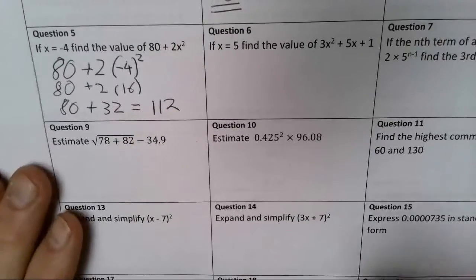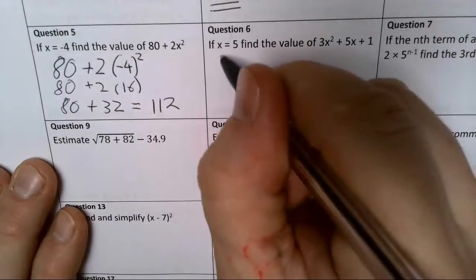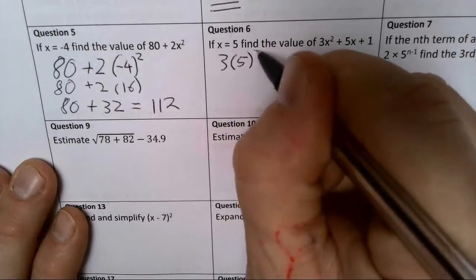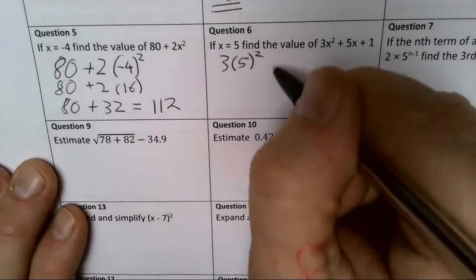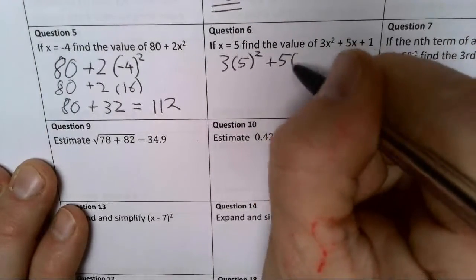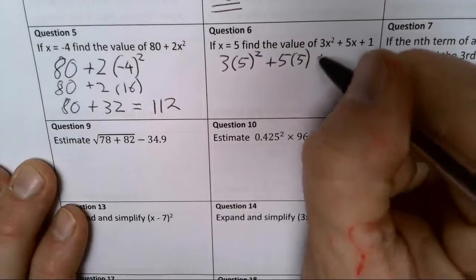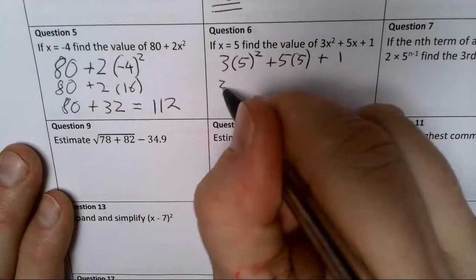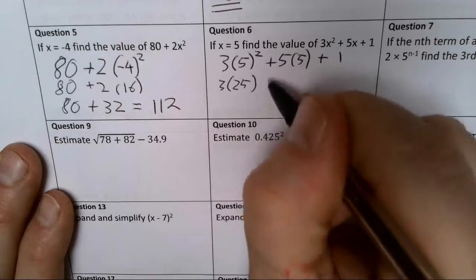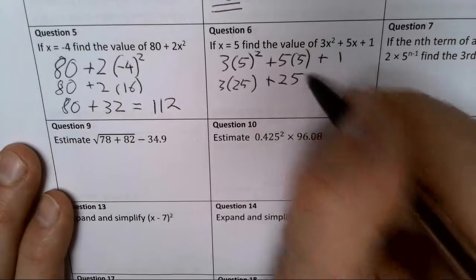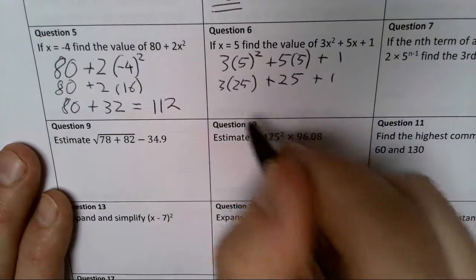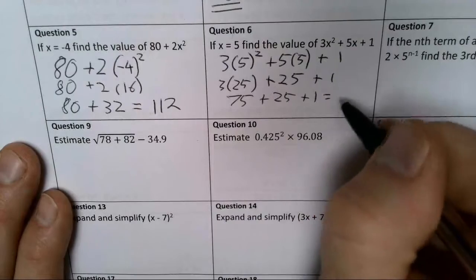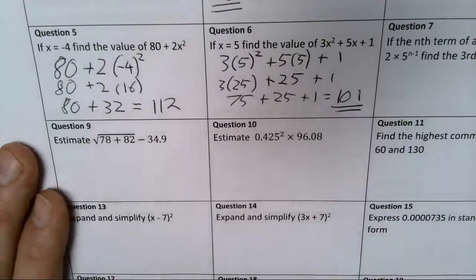Right, question 6. When x is 5, just be very careful again with your BIDMAS and with your substituting in with brackets. 3 times by 5 squared plus 5 times by 5 plus 1. So 5 squared is 25, so I've got 3 times by 25 plus another 5 times 5 is 25 plus another 1. So I've got 75 plus 25 plus 1, which is 101.